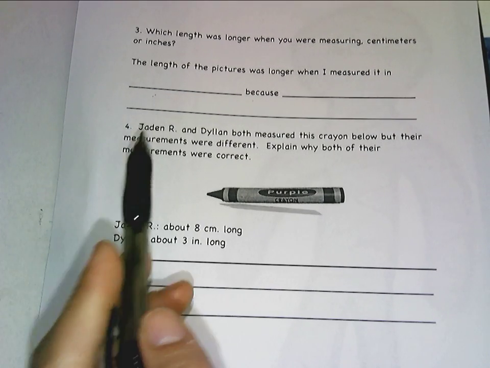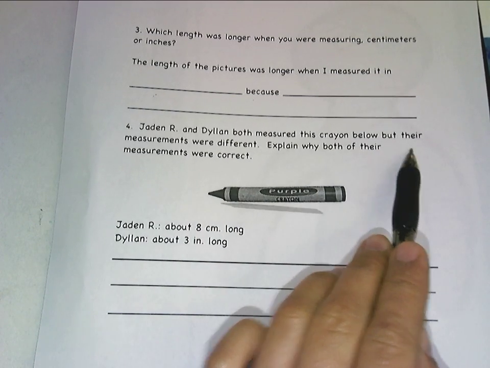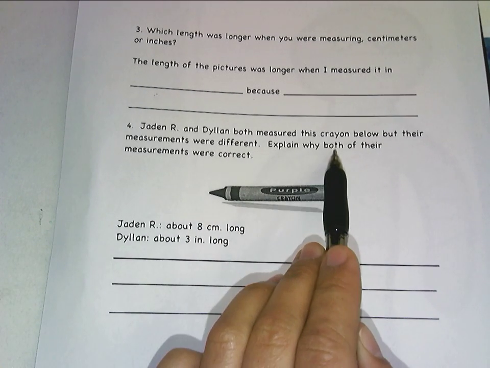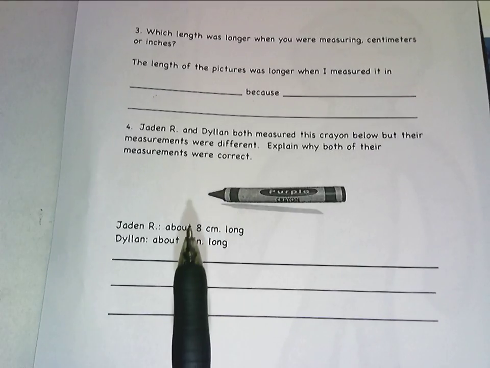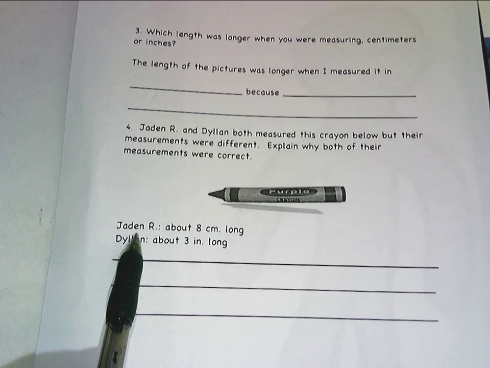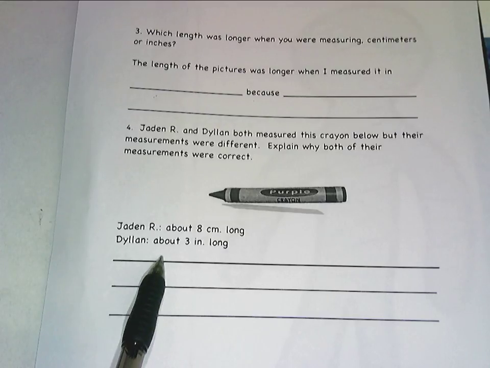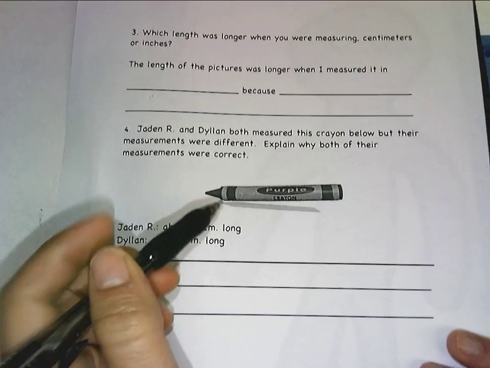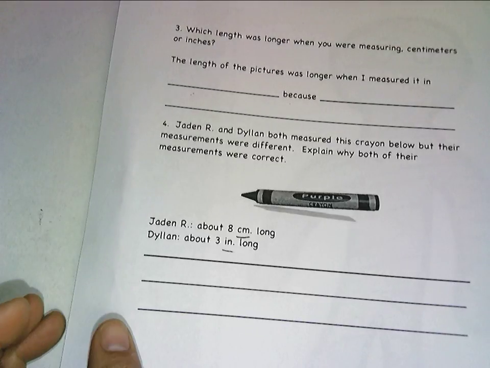Number 4 says, Jaden R. and Dylan both measured this crayon below, but their measurements were different. Explain why both of their measurements were correct. You need to measure the crayon. Okay, so here, Jaden R., his measurement was about 8 centimeters long. Dylan's was about 3 inches long. Pay attention to the units. So, what do you think you need to do to answer this question?